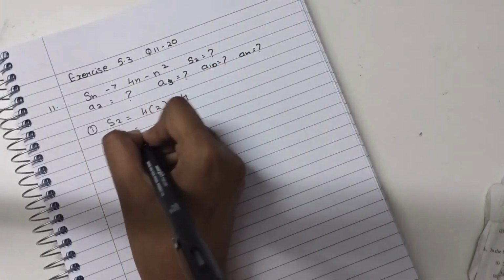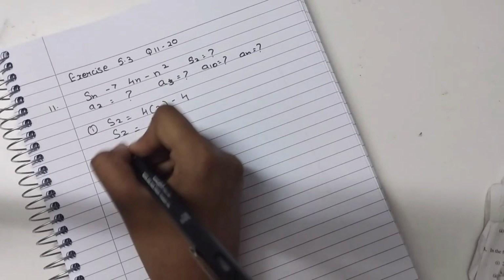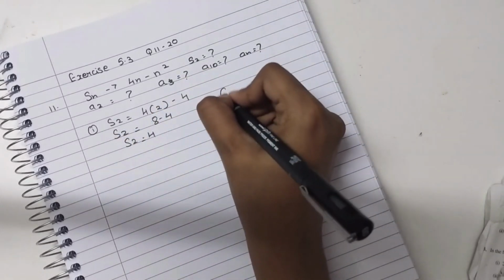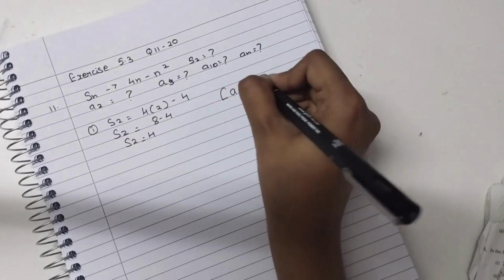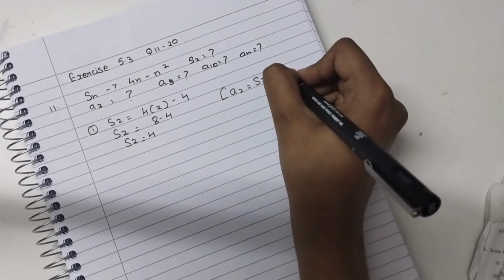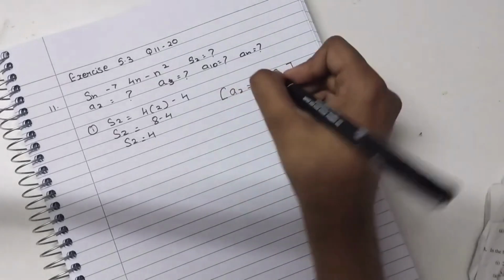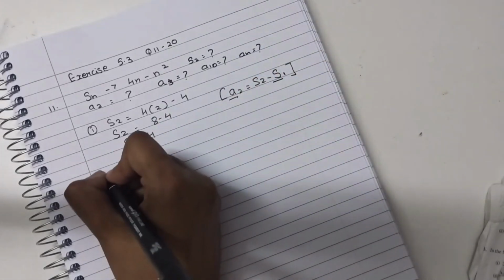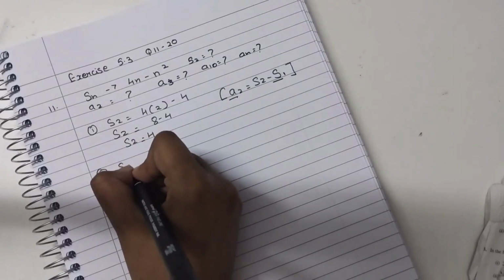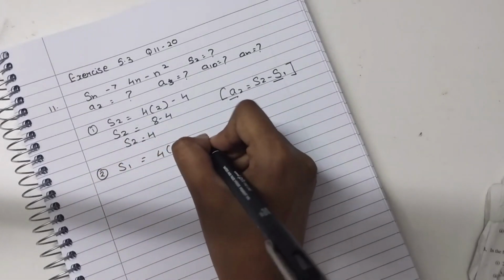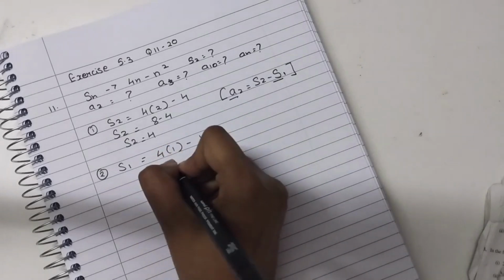So S2 is equal to 8 minus 4, and the value of S2 is 4. We know that A2 is equal to S2 minus S1. So in order to find A2, we need to find S1. S1 is equal to 4 times 1 minus 1 squared. So S1 is equal to 3.